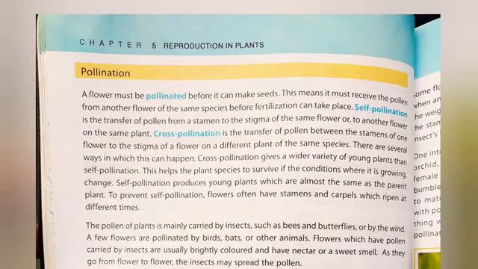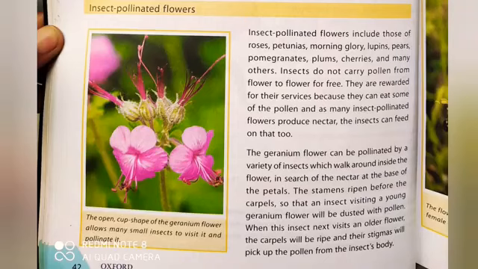Okay. Pollination. The topic is pollination. To make seeds, a flower must be pollinated. What is pollination? The transfer of pollen grains from anther to stigma. Okay? It is done by two types, called self-pollination and cross-pollination. But before that, I'm going to tell you what the agents are.